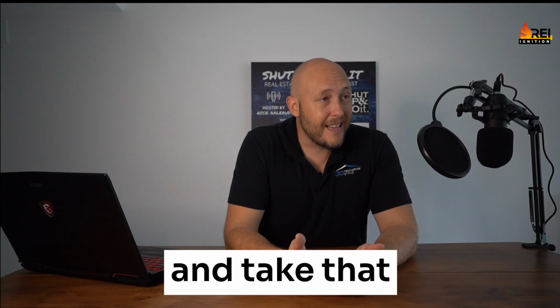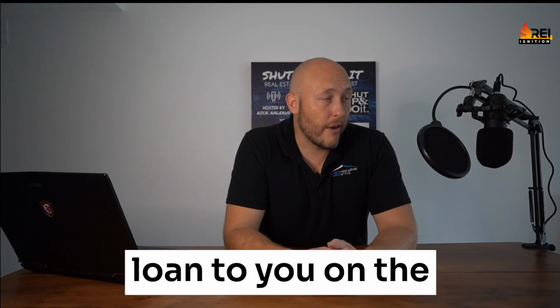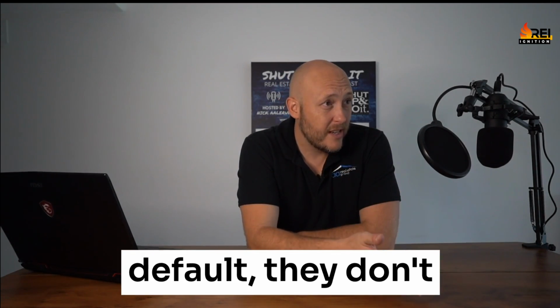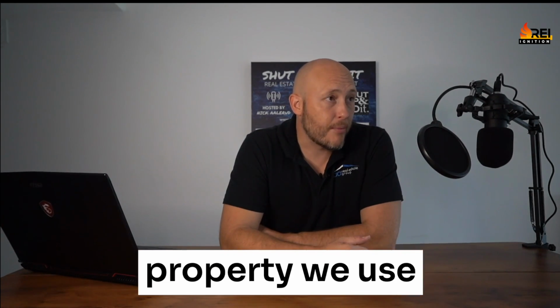to have to use this underwriting sheet or your spreadsheet and take that to the bank, and they're going to use that to determine whether or not they're going to loan to you on the property or not. They want a management fee in there because in case you do default, they want to take over the property and they're going to have to hire a management company to oversee that property.